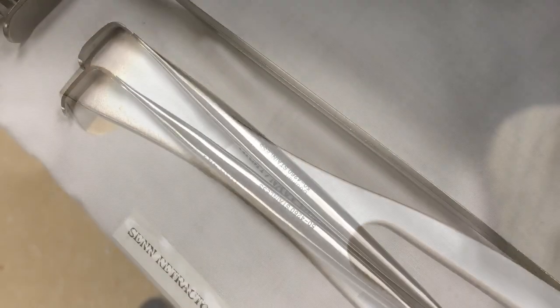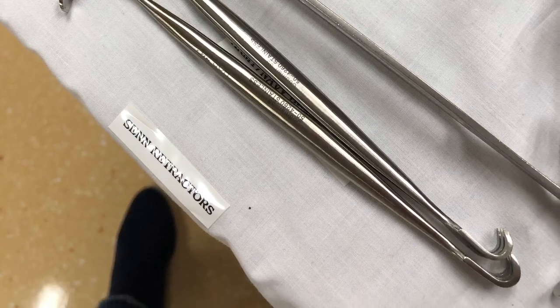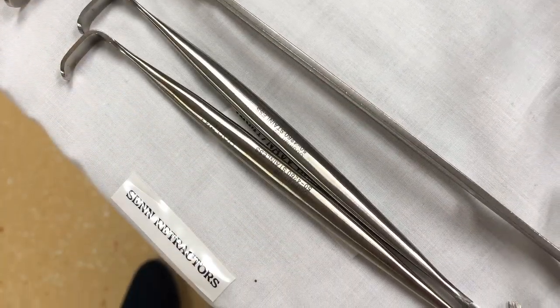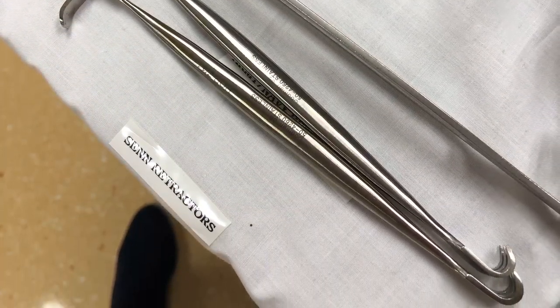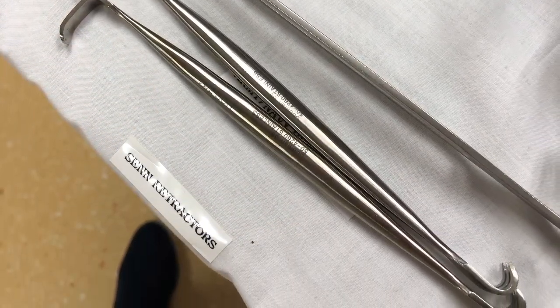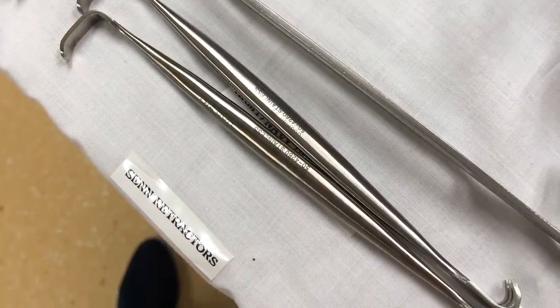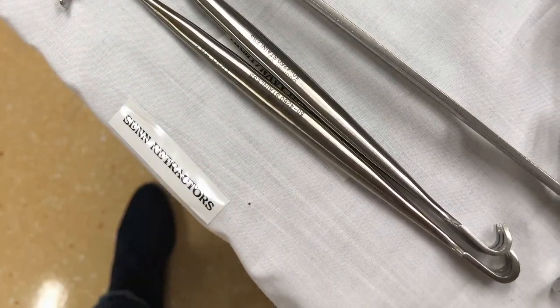The Sen retractor is a double-ended retractor that is L-shaped with a right-angled end and a rake end on the alternate end. It's also called a three-bent prong end. So there is a sharp and a dull side. This is a handheld retractor that is used in superficial surgeries such as on hands and feet or plastic surgery.